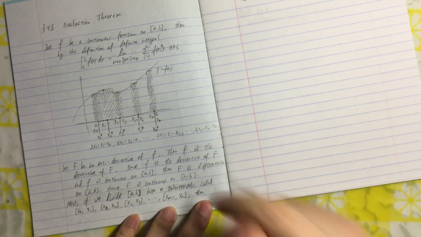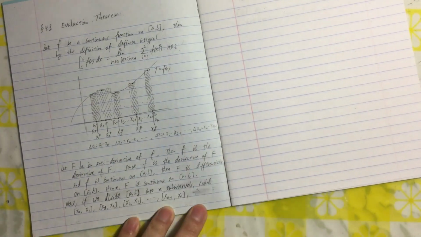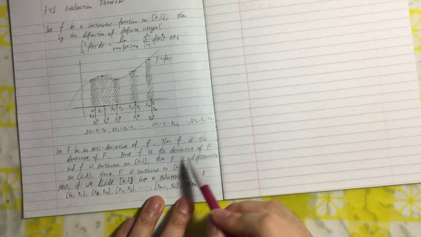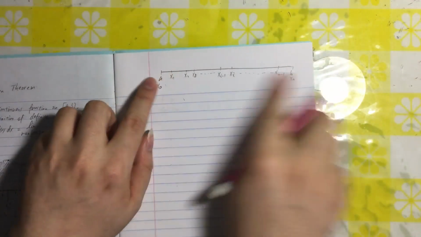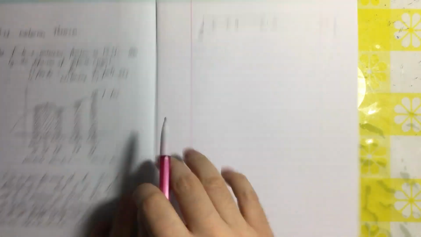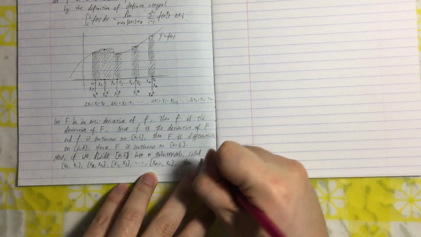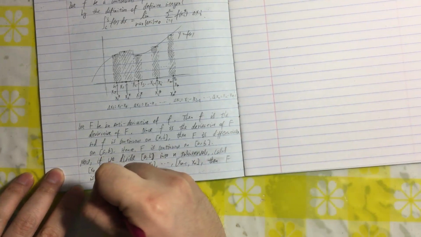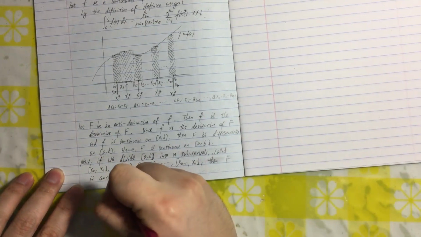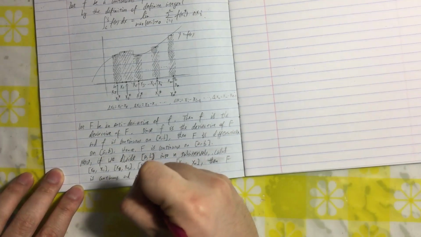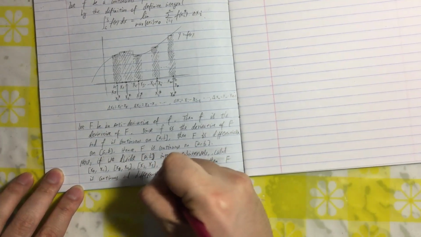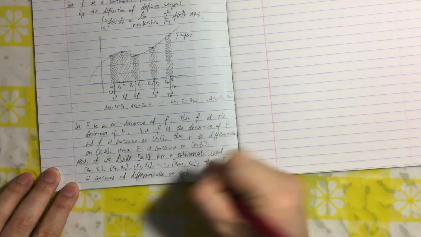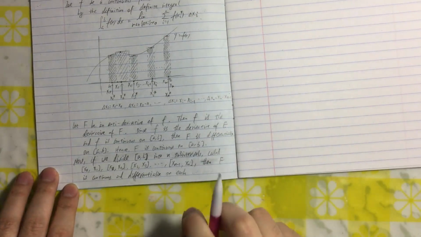Then since f is continuous, and big F is continuous and differentiable on the entire interval AB, then big F is continuous and differentiable on each subinterval.